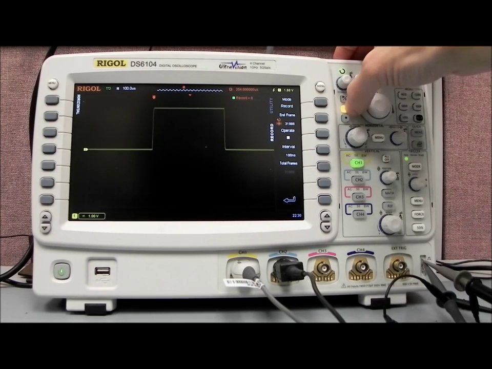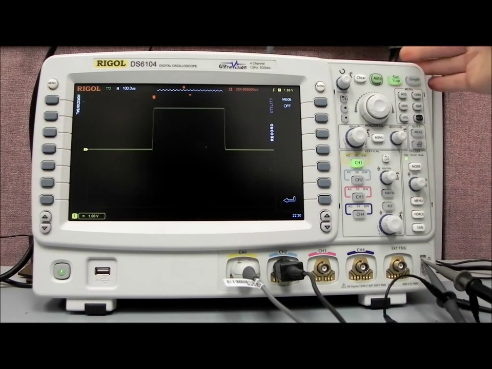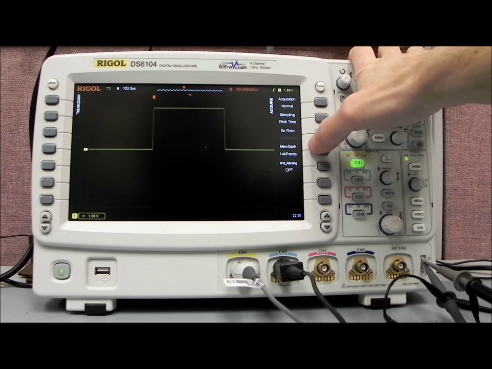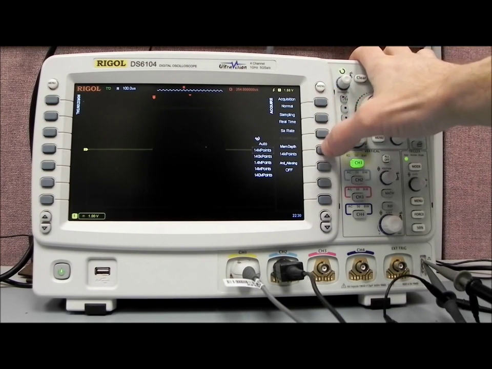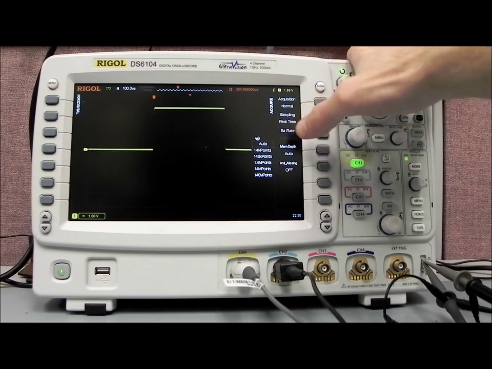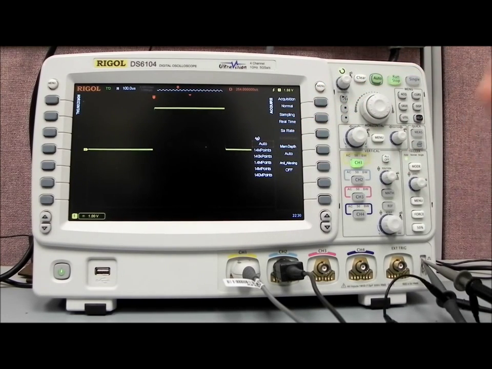In order to access the data collection, most of the time the scope's going to be running in auto mode, but if you press the acquire key, you can go to the memory depth. Again, most of the time the scope's going to be set in auto. And in auto, it's going to automatically decide what is the best sample rate as well as the best number of data points to take for that particular horizontal time frame.